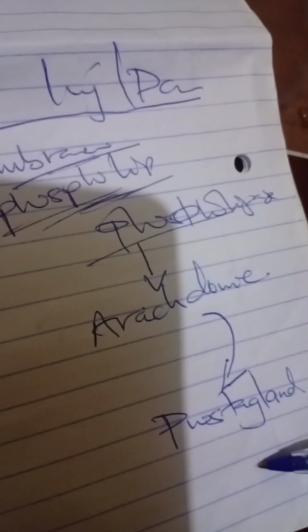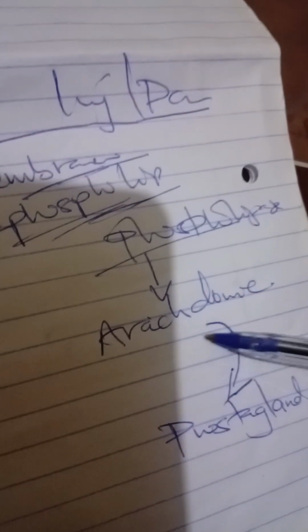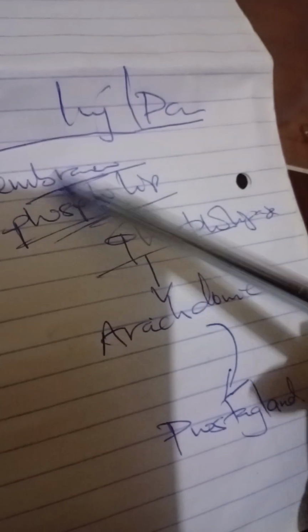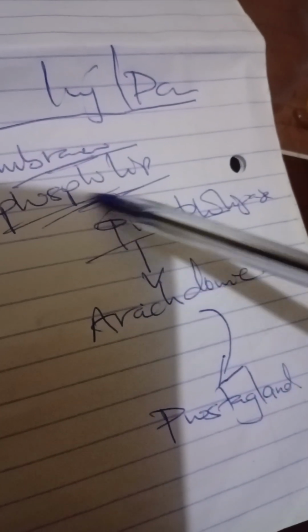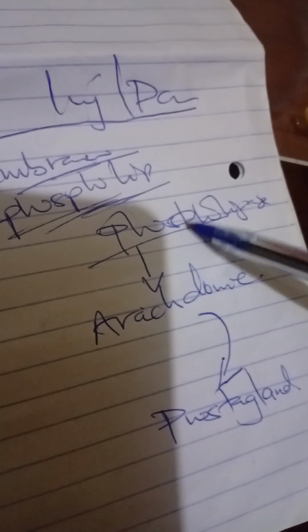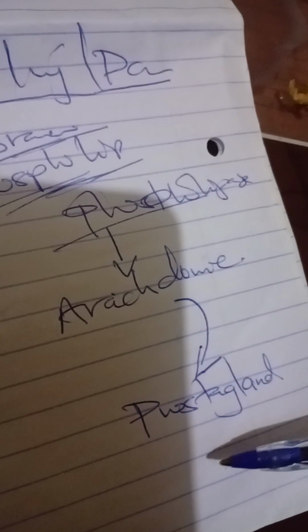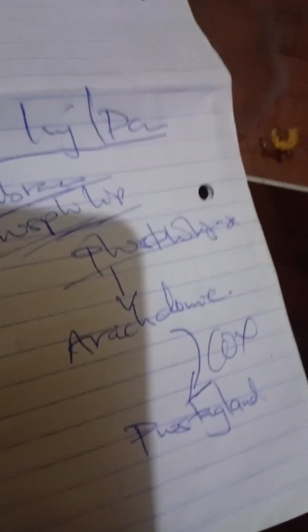The same way arachidonic acid is produced from phospholipids, the membrane, by the enzyme phospholipase, in this case arachidonic acid will be converted to prostaglandins by an enzyme called COX enzyme.